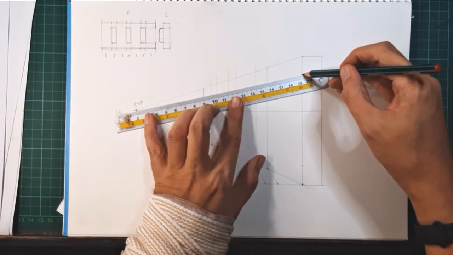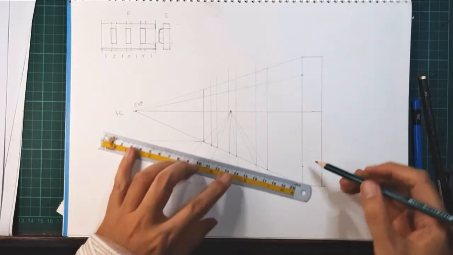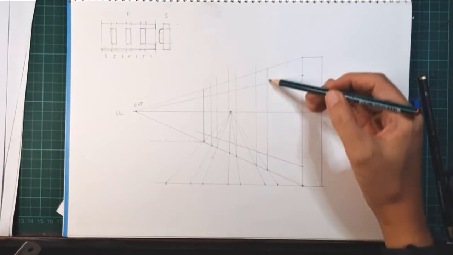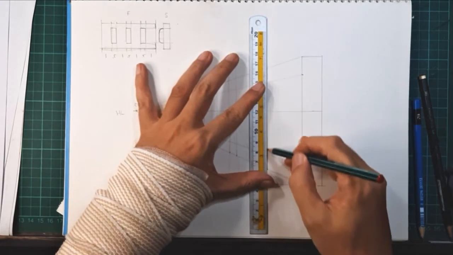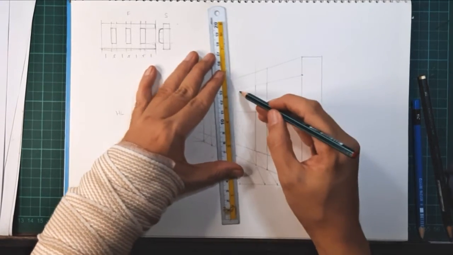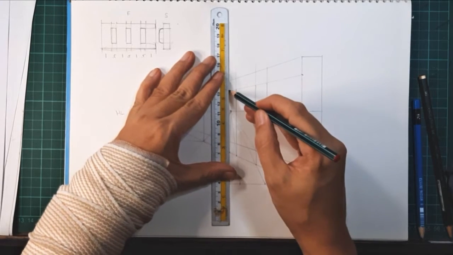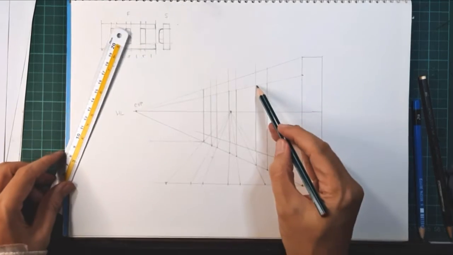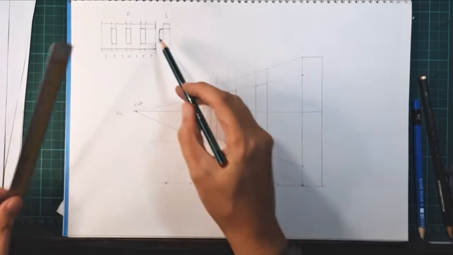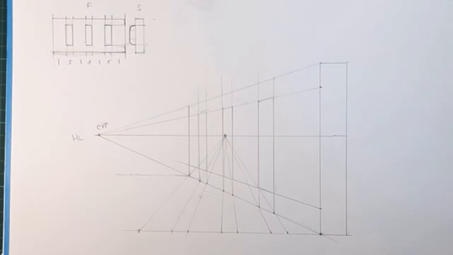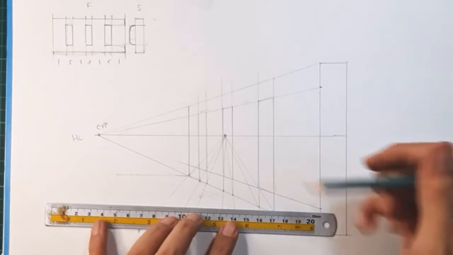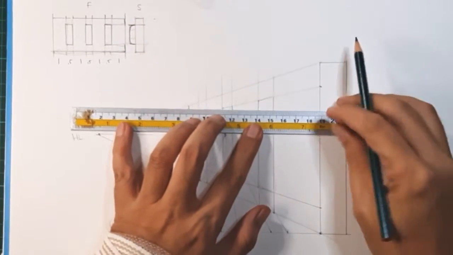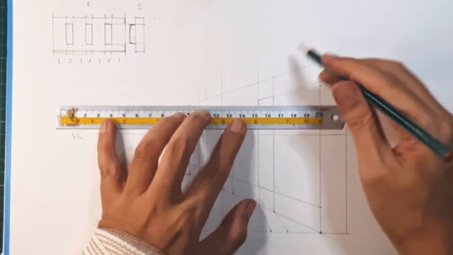I'm going to go there to the center vanishing point, and now I have my quote-unquote windows where I'm going to be placing our curved volume right there. So in order to do that, we'll just add these. All widths are horizontal.